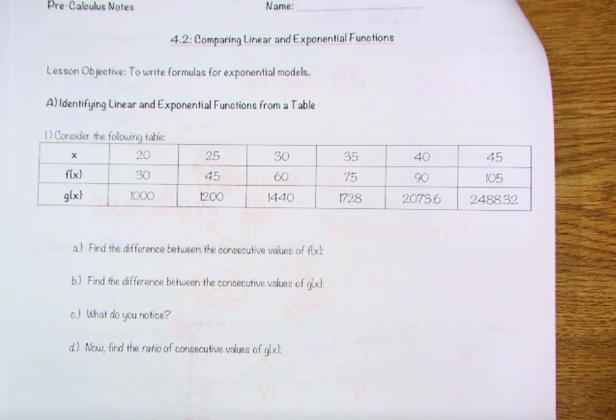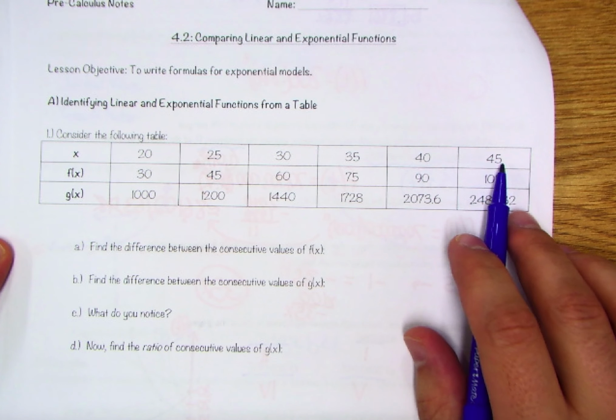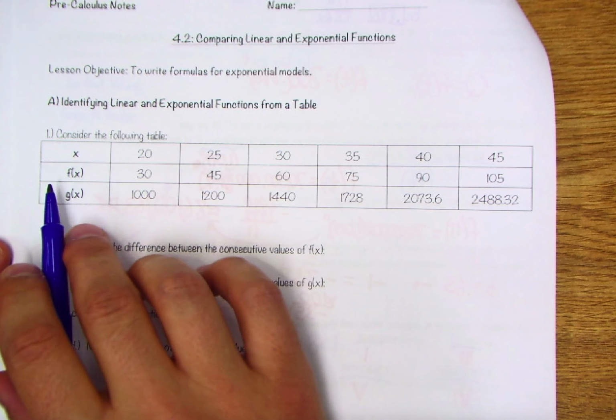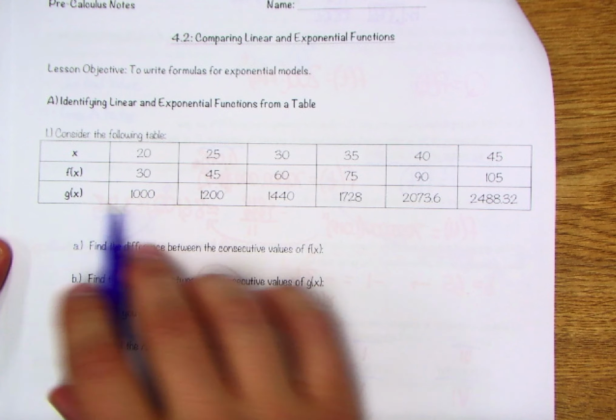Section 4.2, where today we're going to be comparing linear functions to exponential functions using some of the skills that we learned back in 4.1, okay? So let's start off by looking at two different functions that use the same row of x values, the same inputs, and give us separate outputs, either f of x or g of x values, okay?